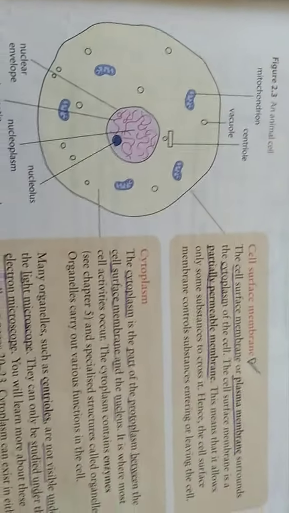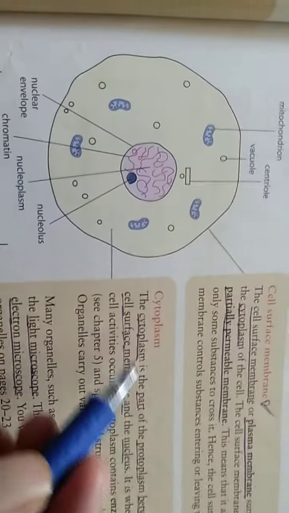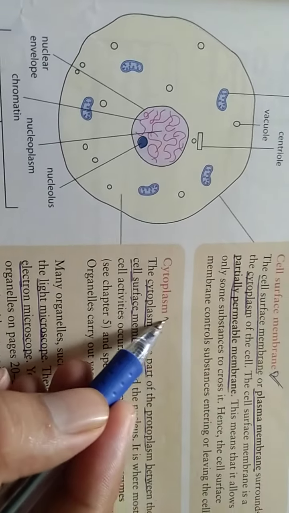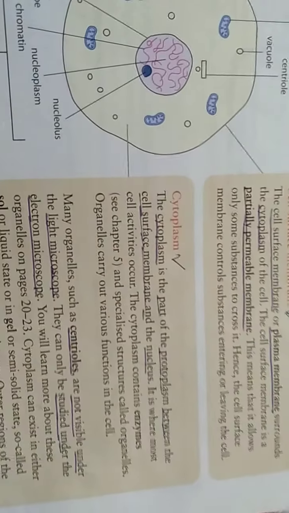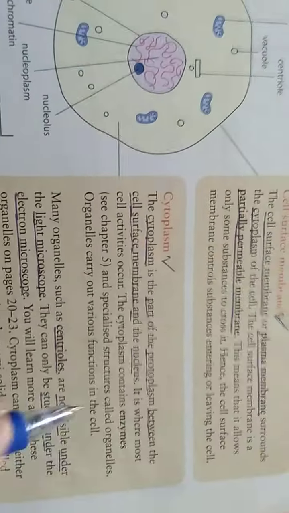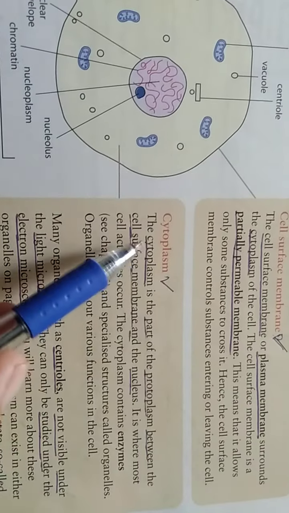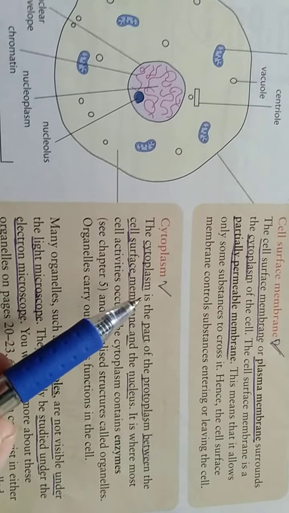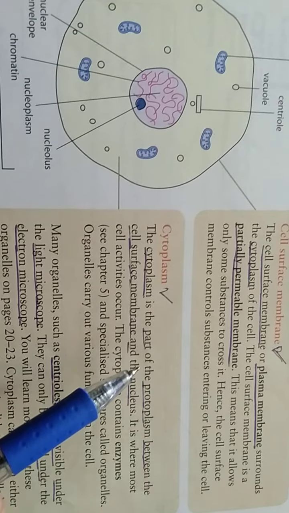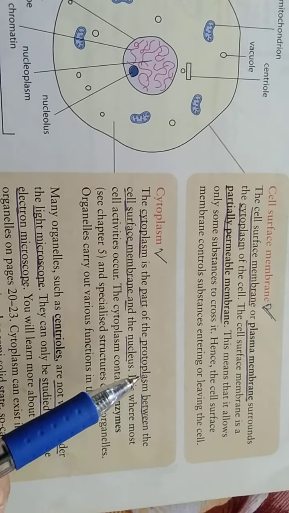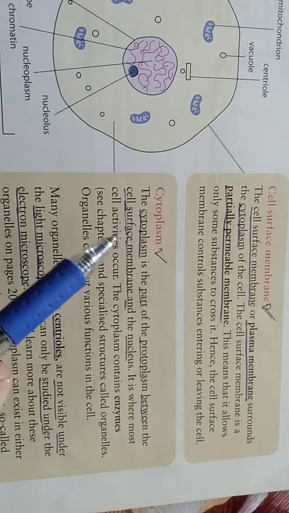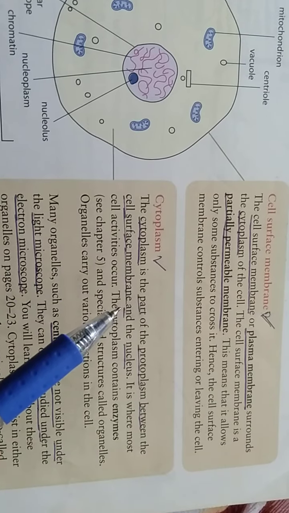Let's go to the cytoplasm. The cytoplasm is the part of the protoplasm between the cell surface membrane and the nucleus.